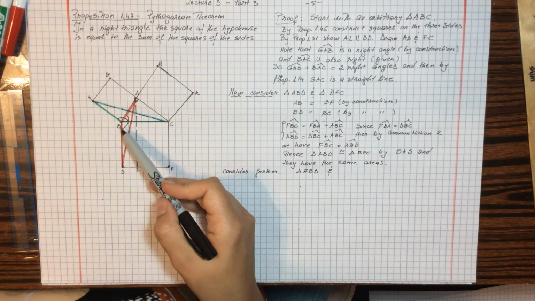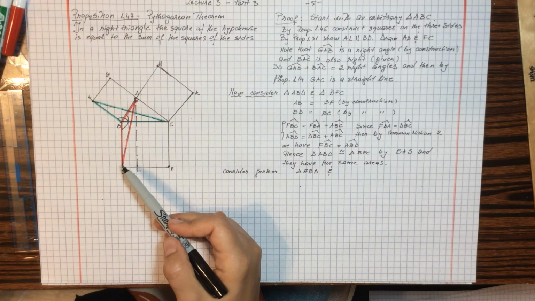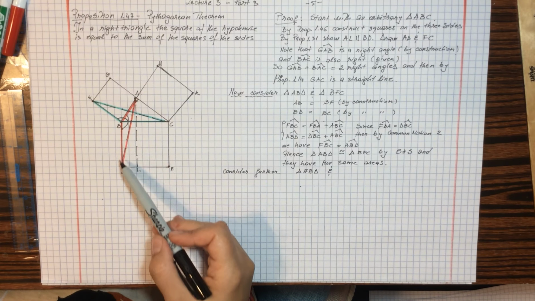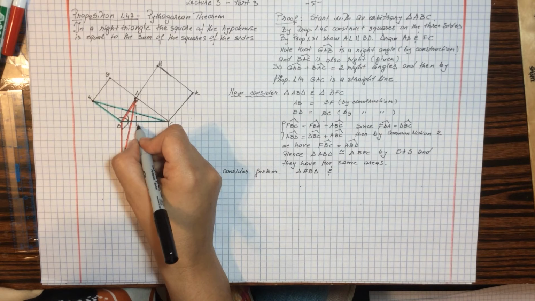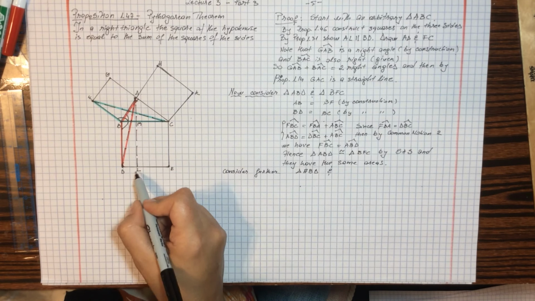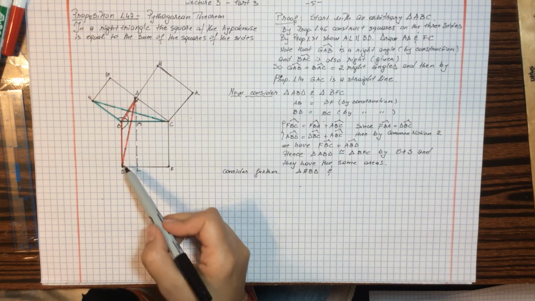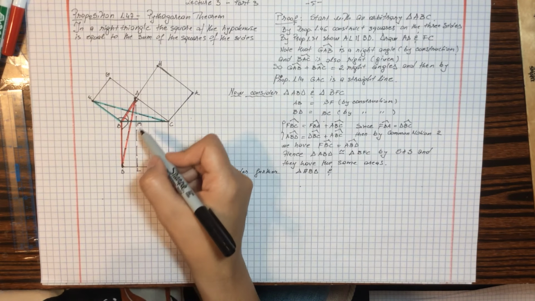Triangle ABD, still the right triangle, and BD, this point here, let me call it ML. So I'm going to consider the red triangle here, and this other rectangle.